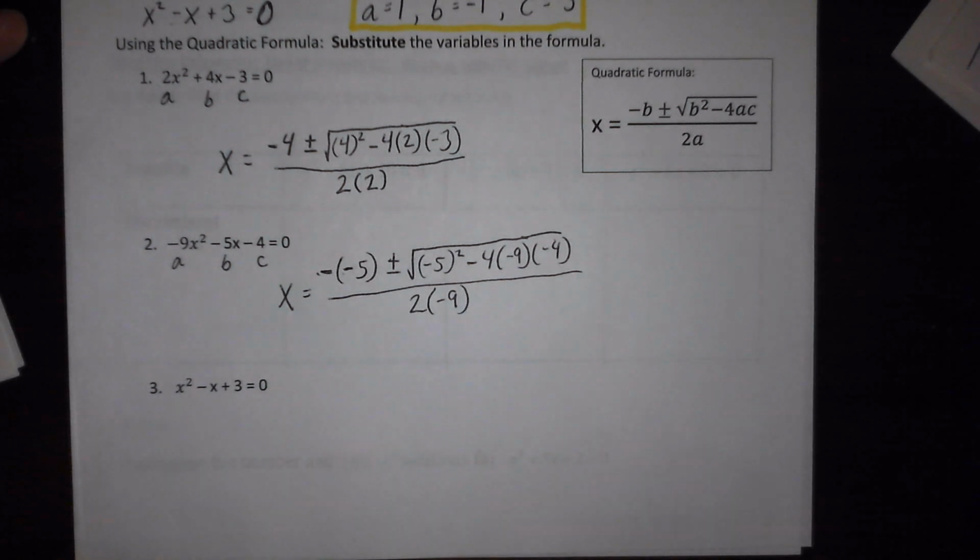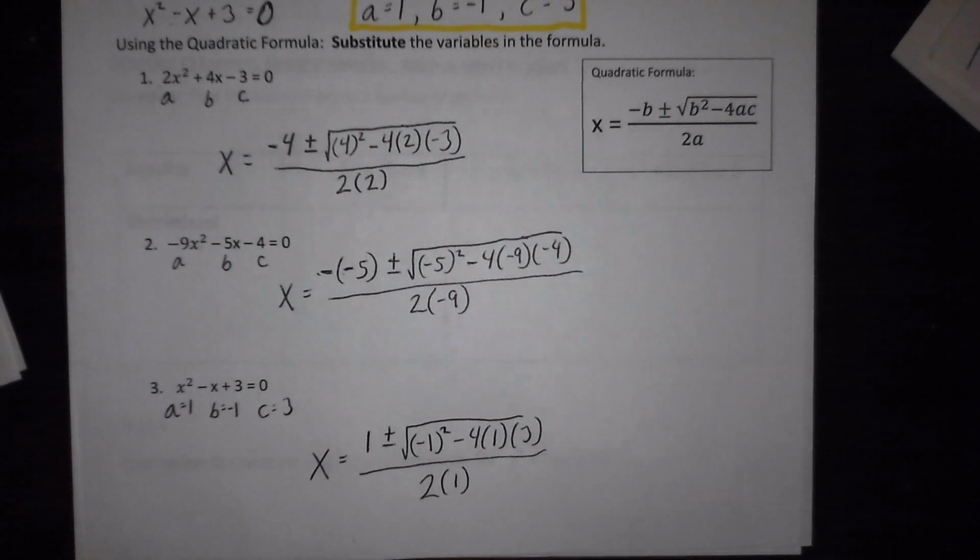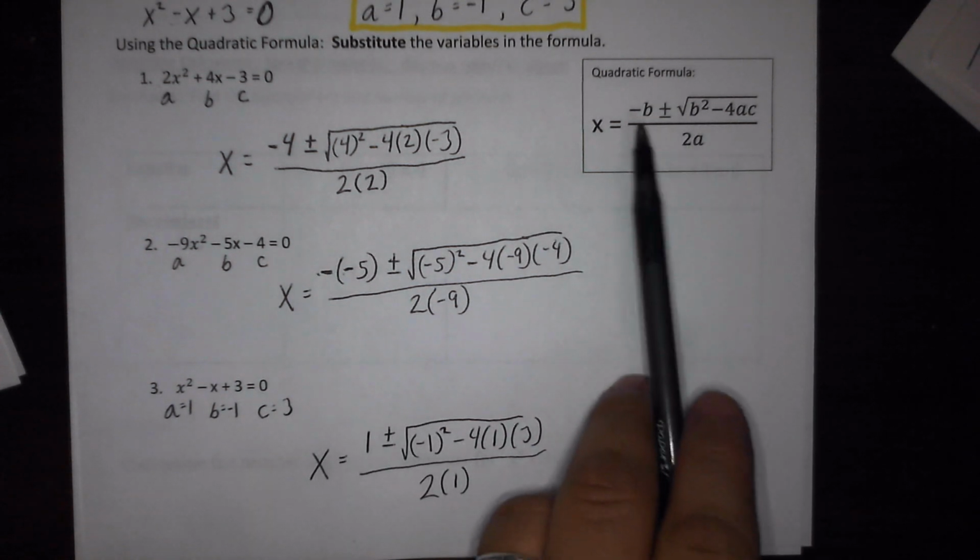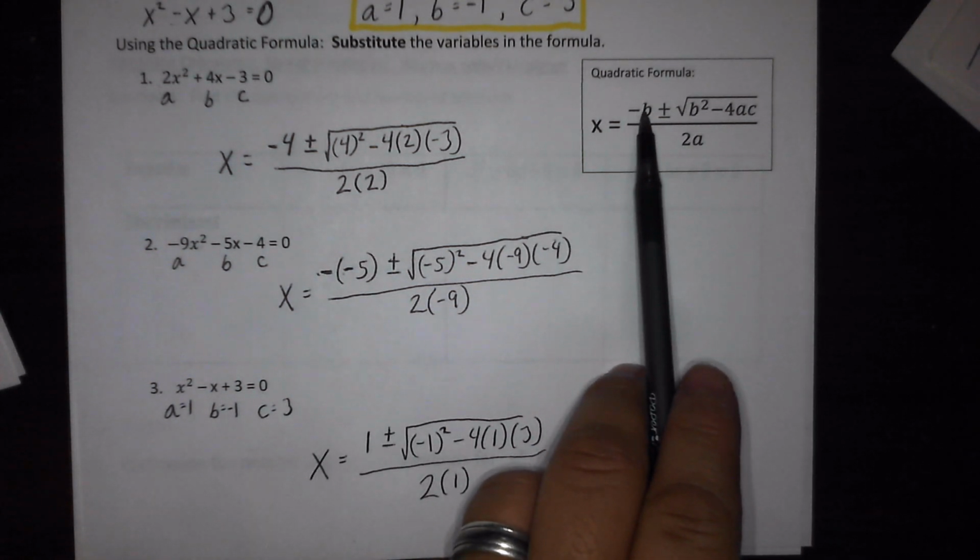Now I want y'all to try a third one. Okay, so you should have got a positive 1, because remember my b is negative still, -1, a is 1, b is -1, c is 3. So my b is -1, so that means in my formula, remember it's -b.